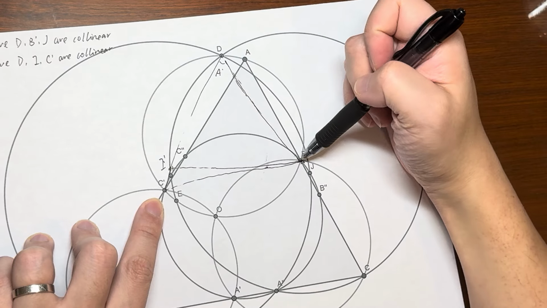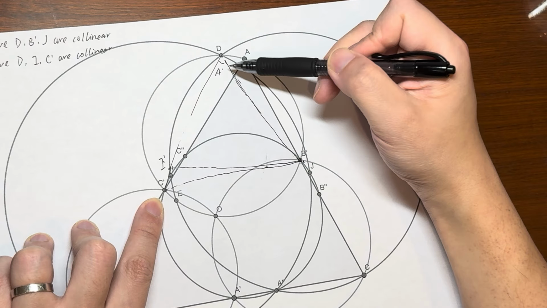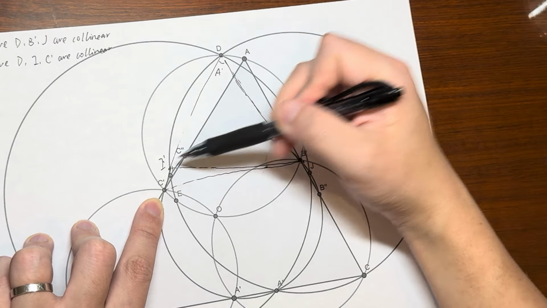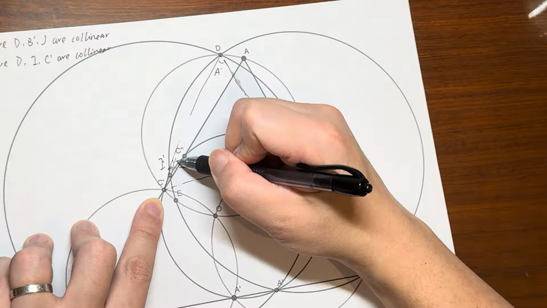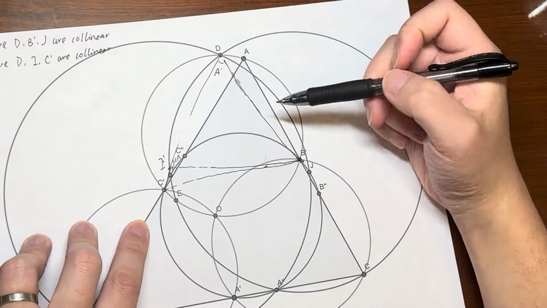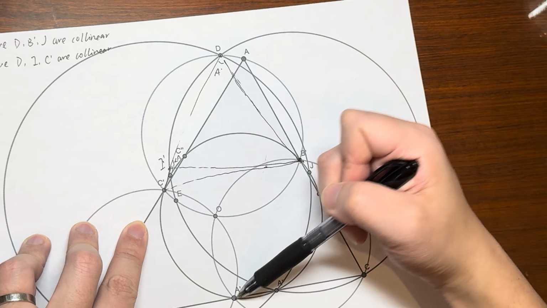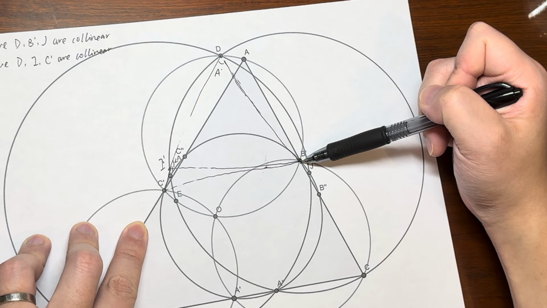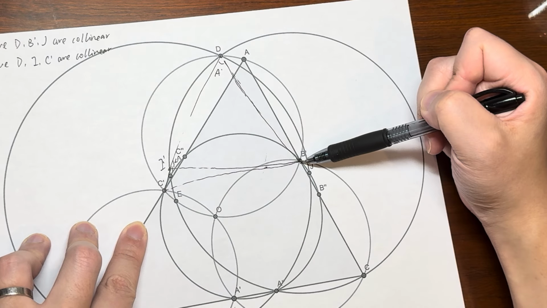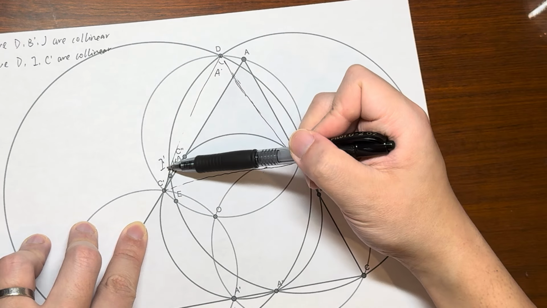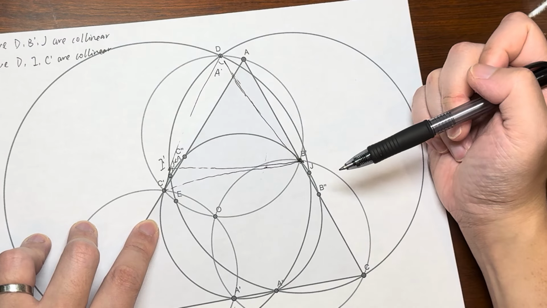Because the angle C prime D B prime is angle A, and B prime I prime equals B prime D, this angle is also angle A. Which means the angle C prime A prime B prime is angle A. That means I prime, C prime, A prime, B prime are cyclic, so I prime is also on the circle A prime B prime C prime.